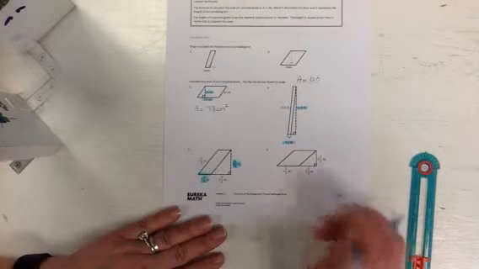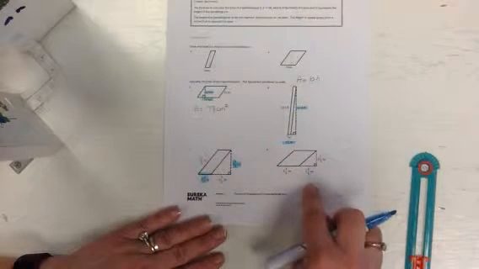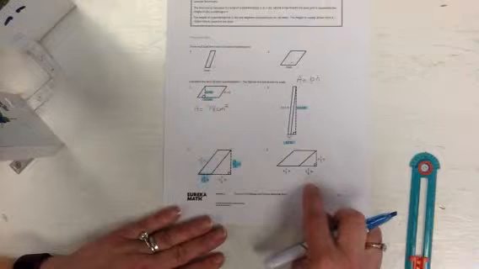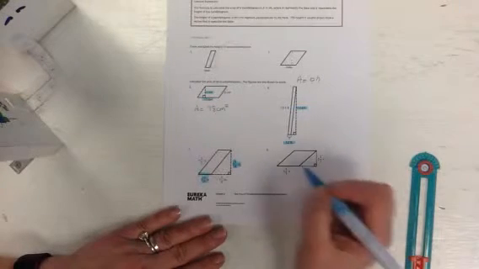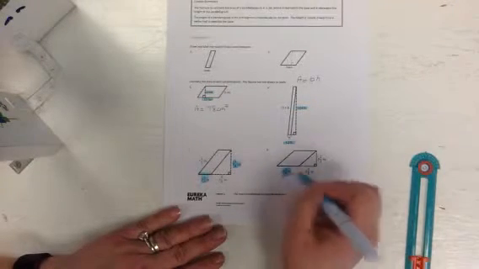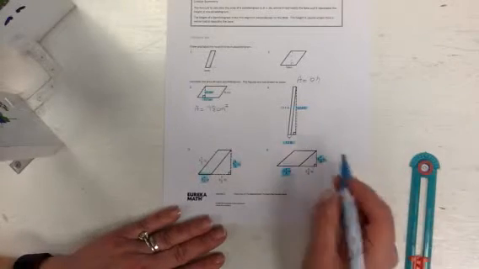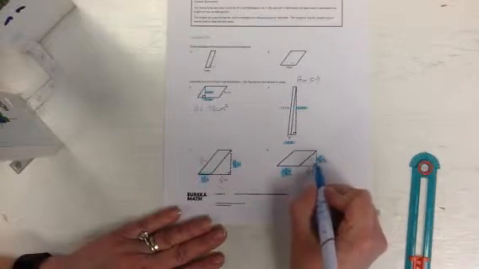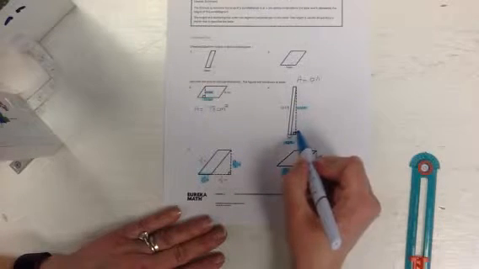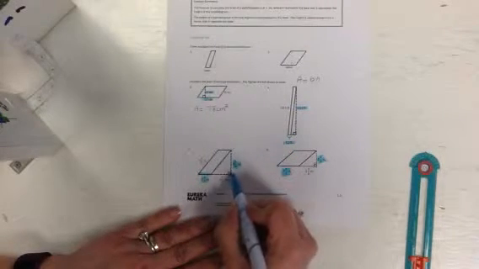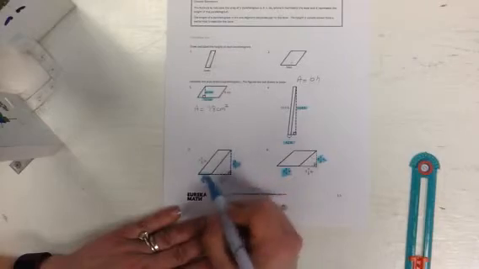Looking at this figure, where's my base? I hope you said 4 1/3. Where's my height? Remember, height is always where you create a 90-degree angle with the base. Okay?